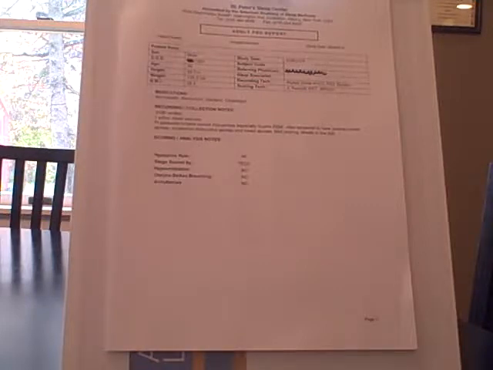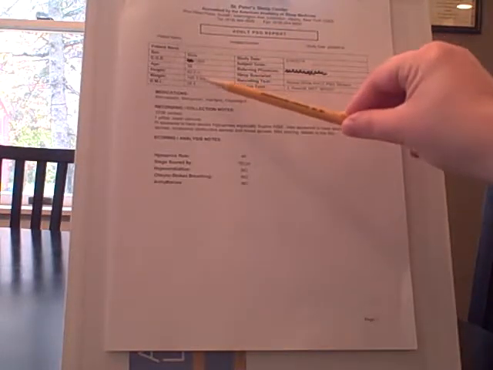So the cover page, you don't want to blow past it because it does usually have a lot of important information. We can look at the patient's gender, their age, their BMI. So this is a 59-year-old male. His BMI is 29 and it is in the overweight category.